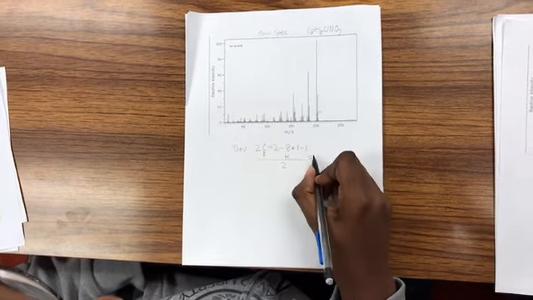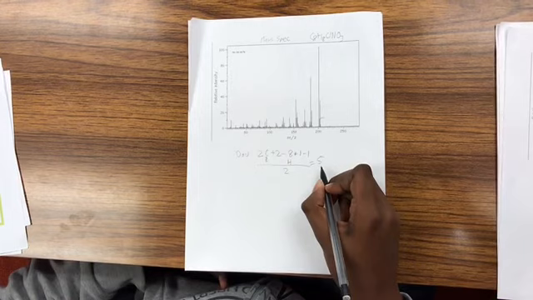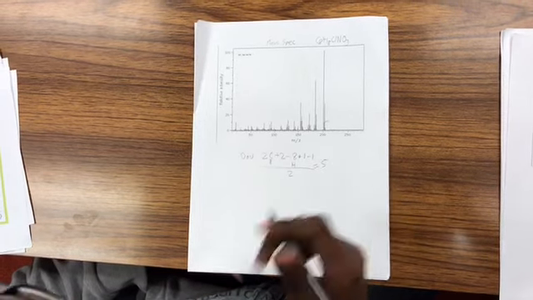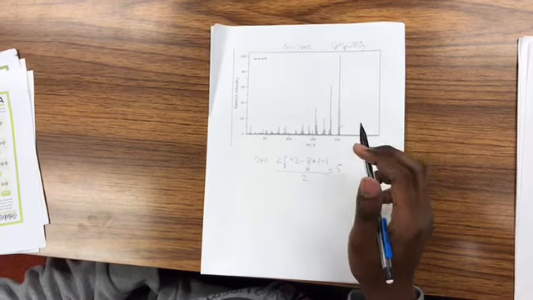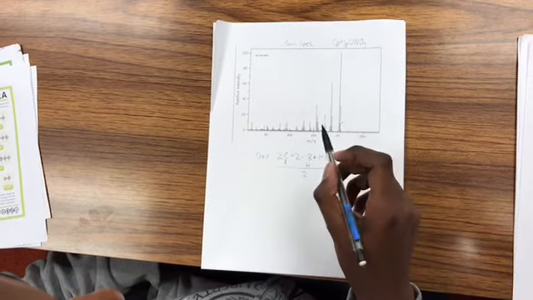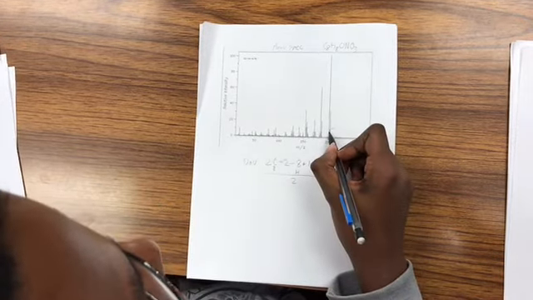And for that, we get 5, which actually means we have a benzene ring and some double bonds involved. So likely one benzene ring, maybe 4 double bonds involved in our molecule, and 1 ring. Okay, and then we have to look at the mass spectrum.